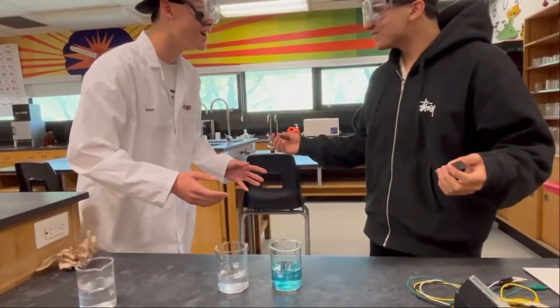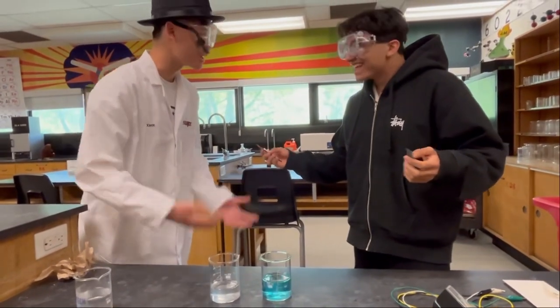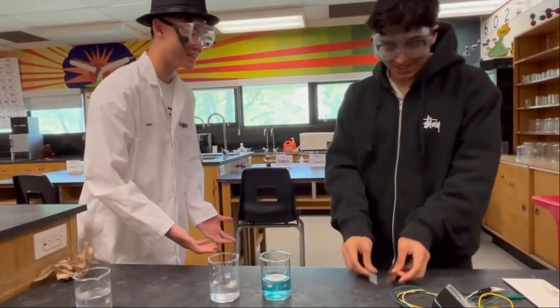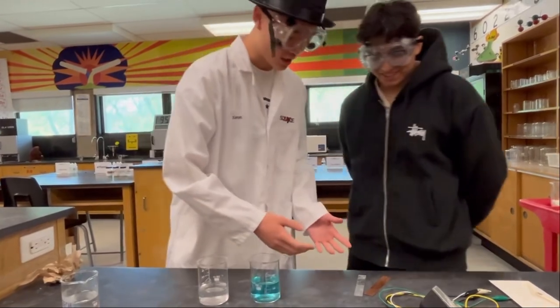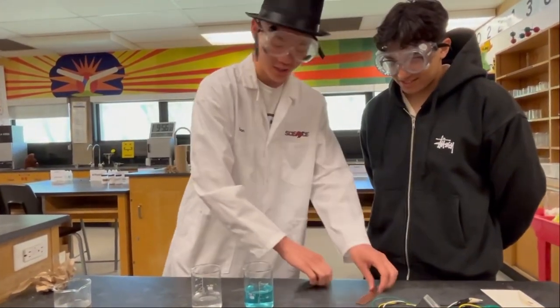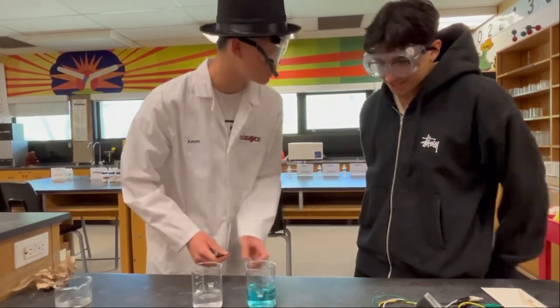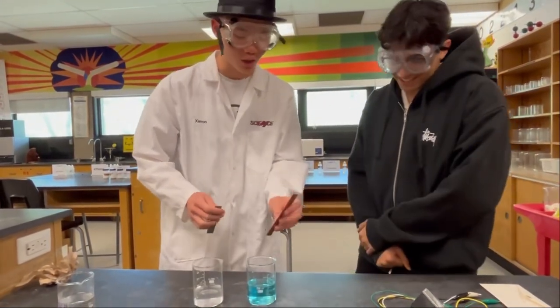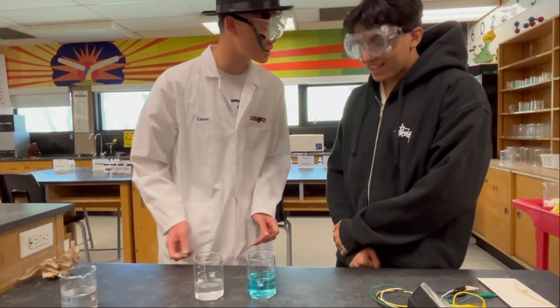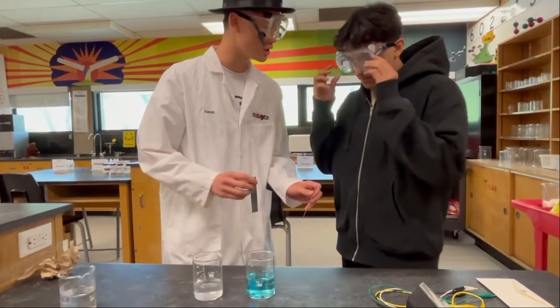What's wrong, Mr. White? I told you not to do anything stupid. Sorry. Okay, so what do we actually do? This is the copper sulfate solution. Yeah. You have to read the label. Oh, that's what that's for. So the copper goes into this solution and the zinc goes into this solution. Okay. Can we give it a try? Yep.